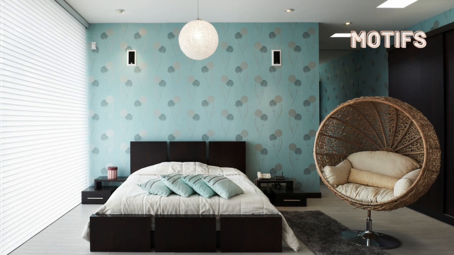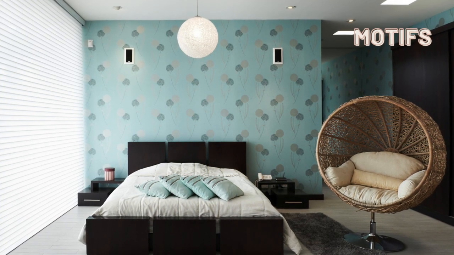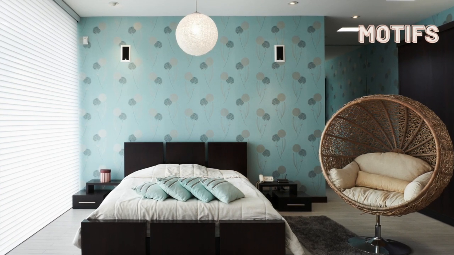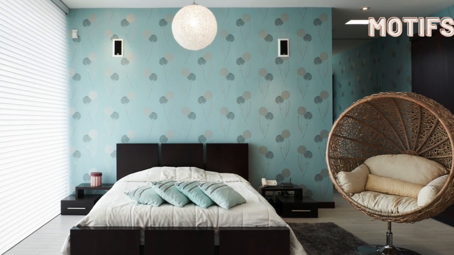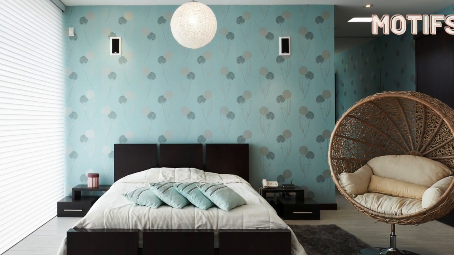I'm not very amazed by the way this motif pattern is used in the example on the right, but I just wanted to show you a different kind of example. And in this third example here, you can see that the wallpaper motif used on the back wall is brought into the space with the texture of the lamp, the texture of the chair, and the color of the pillows. This is a very good example of how you can bring that all together.